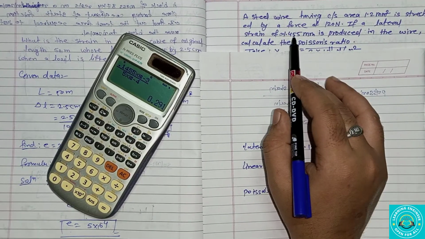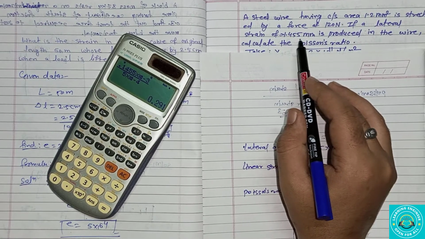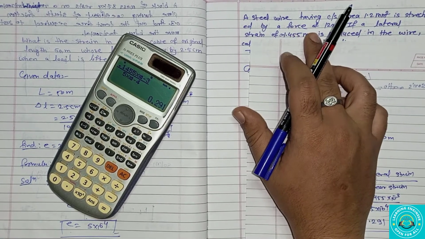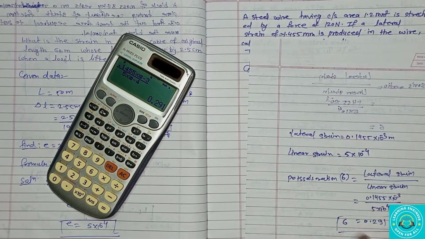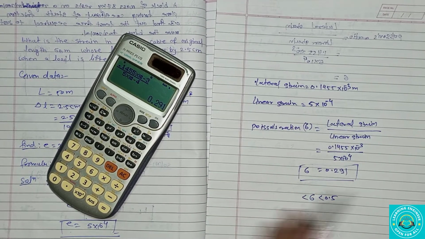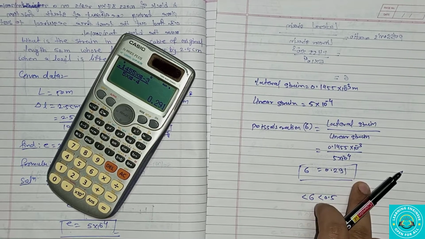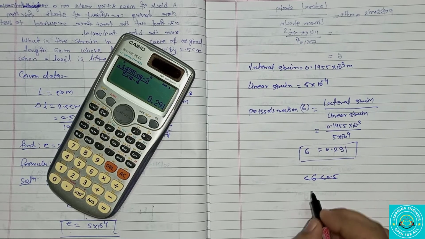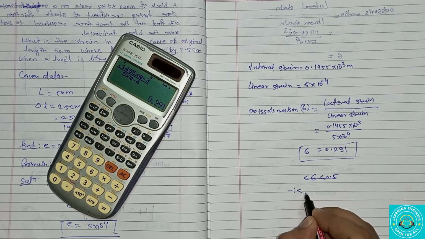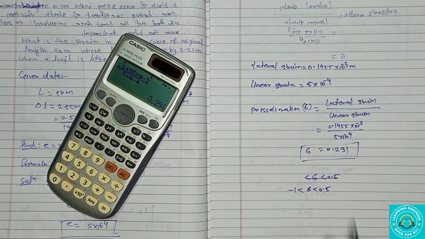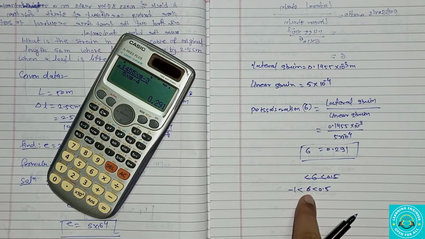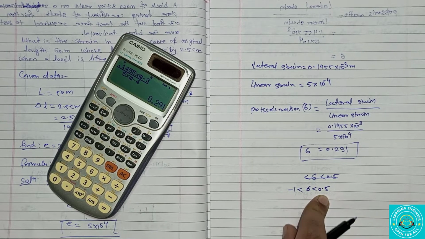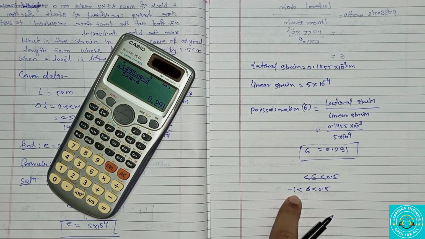Actually, the value of lateral strain in your textbook is given 1.455 mm, and if I am taking this value, that is 1.455 mm, for calculating the Poisson's ratio, then I will get 2.91. But we know, as per the derivation and the theory of Poisson's ratio, it will always lie between -1 to 0.5. It means the Poisson's ratio should not be greater than 0.5.